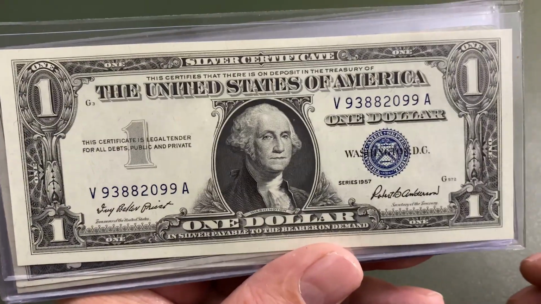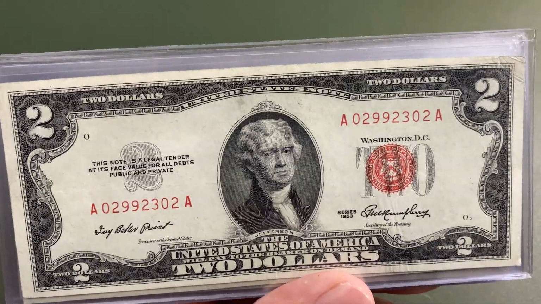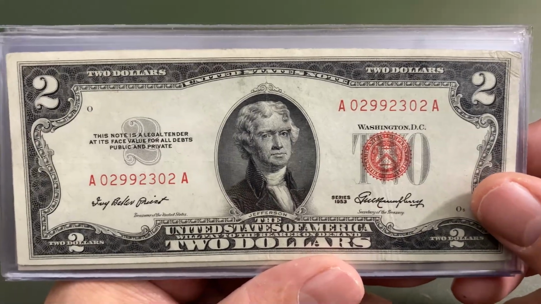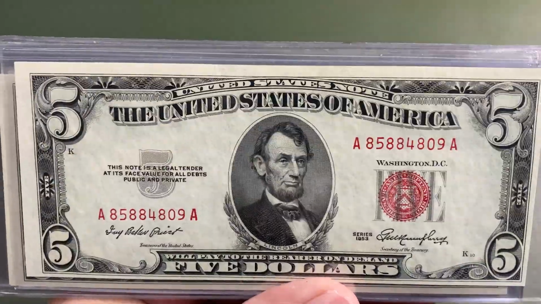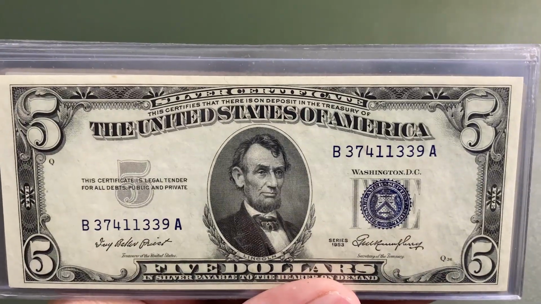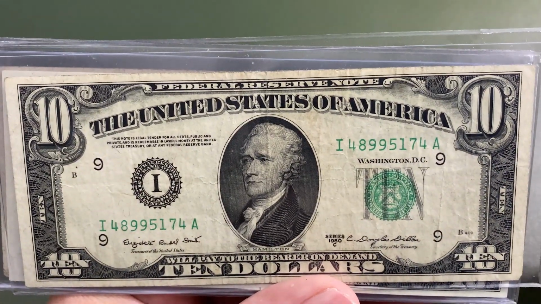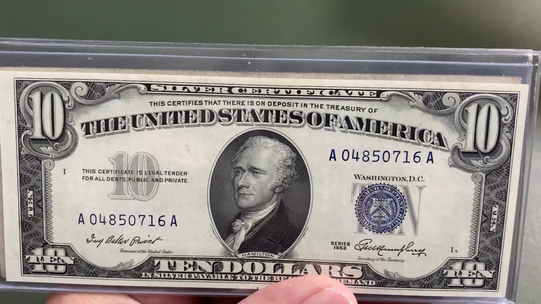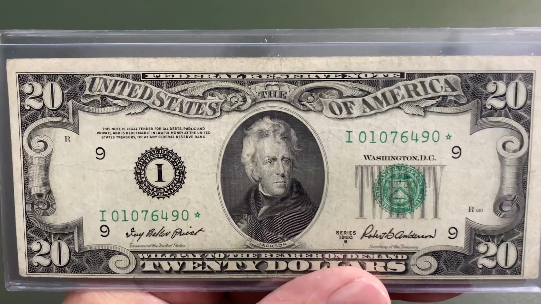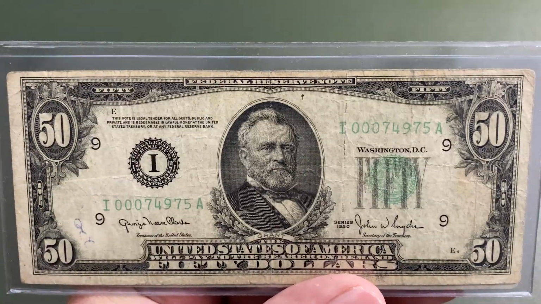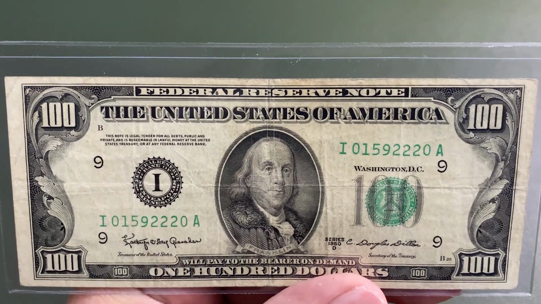The fronts of the 1950s U.S. currency had the $1 silver certificate with First President George Washington, the $2 United States note with Third President Thomas Jefferson, Abraham Lincoln on the $5 Federal Reserve note, United States note, and silver certificate, Alexander Hamilton, the first Secretary of the U.S. Treasury and Broadway star, on the $10 Federal Reserve note and silver certificate. The 20 has the 7th President of the U.S., Andrew Jackson. Ulysses S. Grant, the 16th President, is on the 50, and inventor, diplomat, and founding father Benjamin Franklin is on the $100 bill.